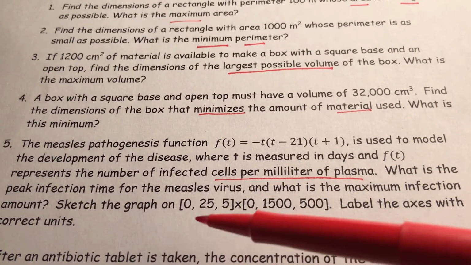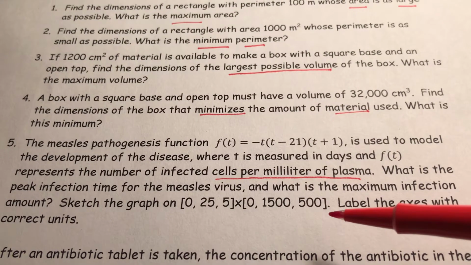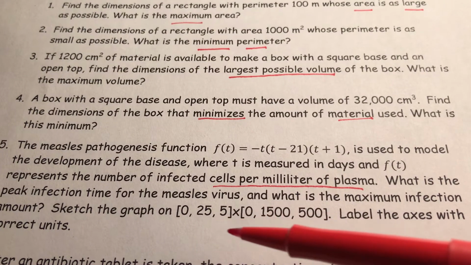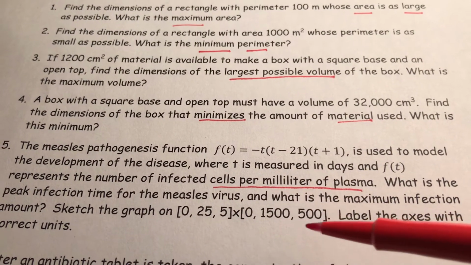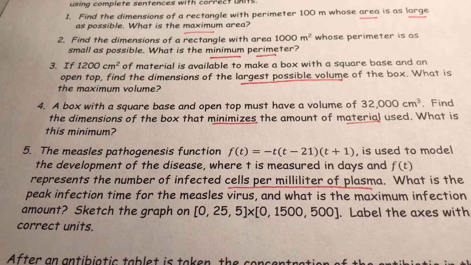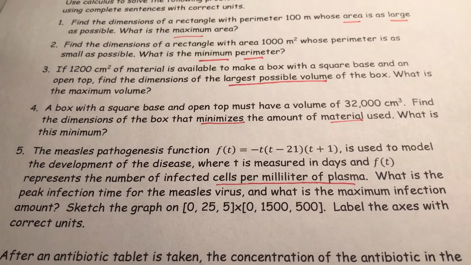Sketch the graph on, and I'm giving you the window here, 0 to 25 by 5, so that's the x-axis, and here's the y-axis, 0 to 1500 by 500. Label the axes with correct units. So there's a lot going on in here.